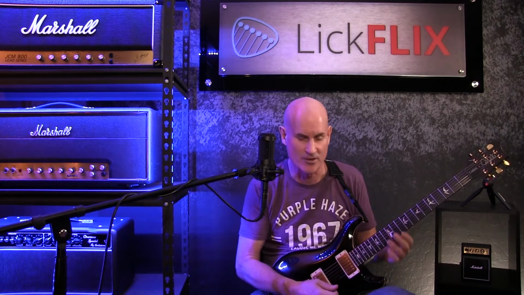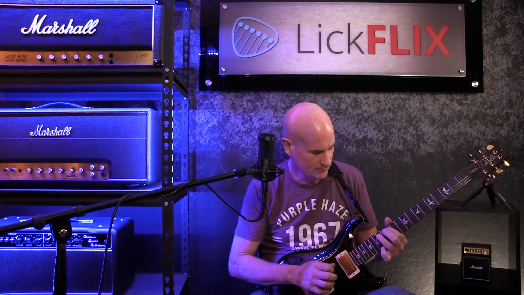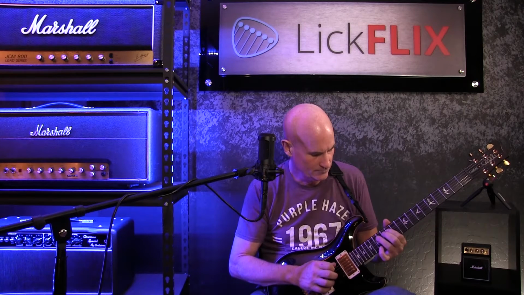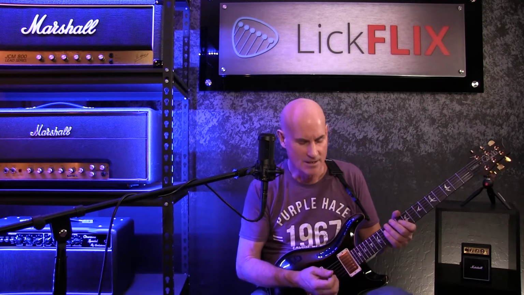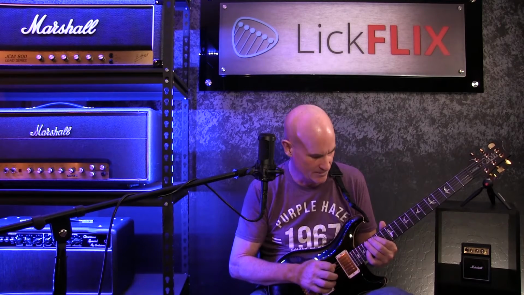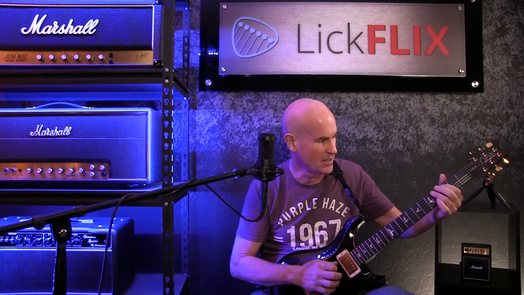Next idea is going to be a 1-string idea, still staying on the A and E. That's going to be 15A to 12A. And now we're going to use a phrase we used before, an idea we used before. It's going to be an octave above, and this time it's going to be 15A to 17 on the low E. So far.